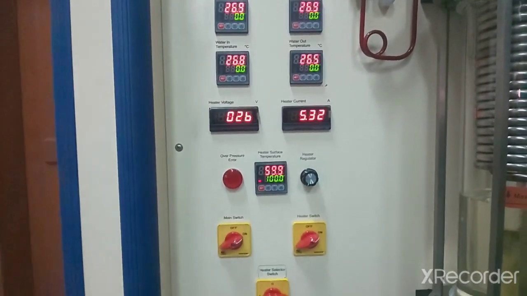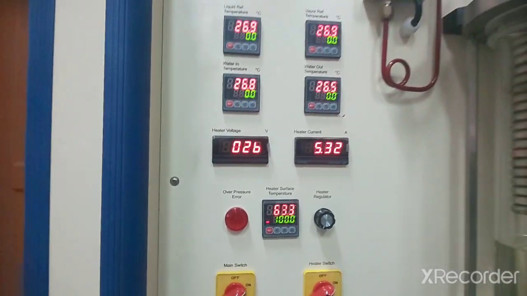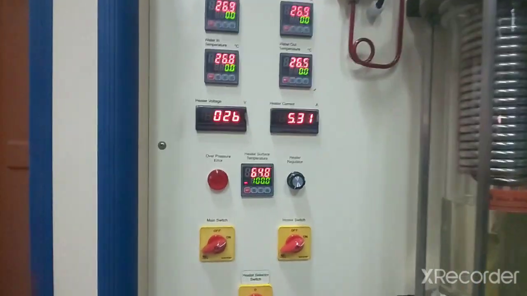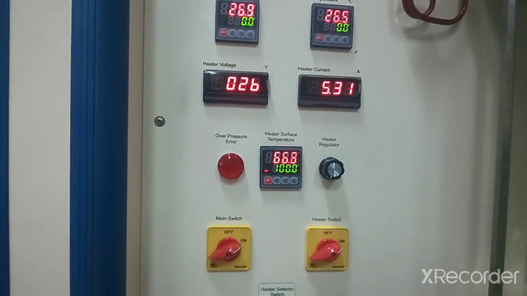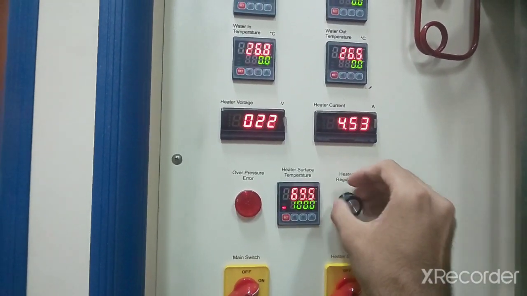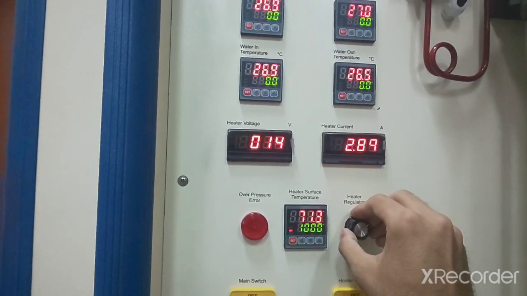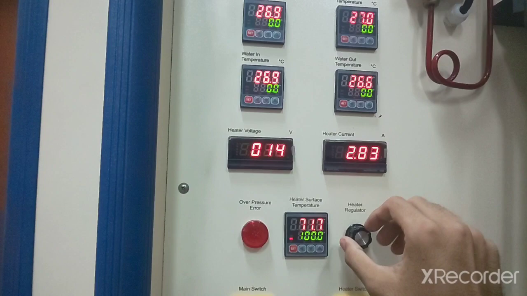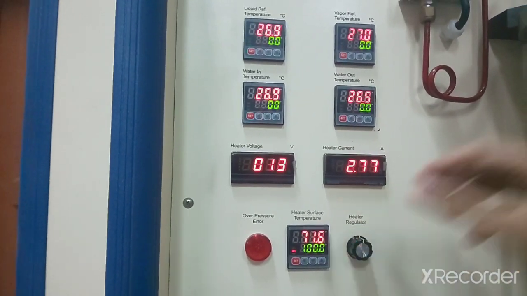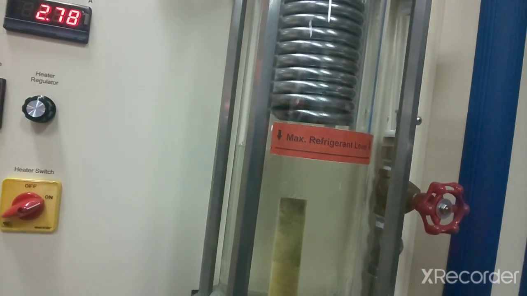Let's start the regulator, and right now the heater surface temperature is going out of control. I think we should control it, yes, we should, rather than going berserk. Right now you can see this is the conventional heating mode.